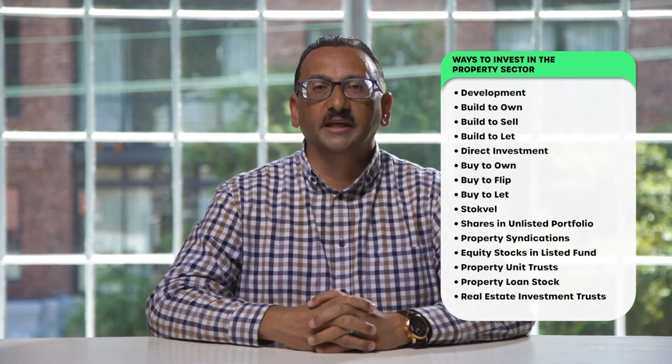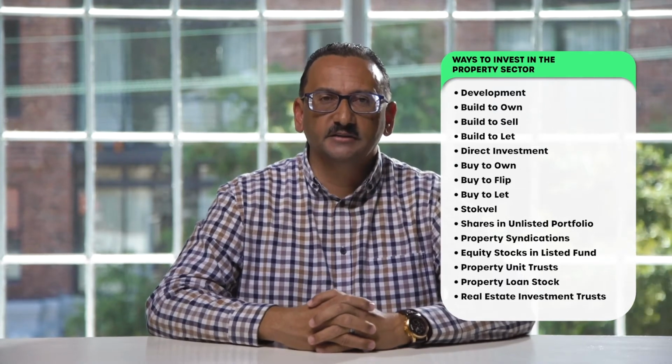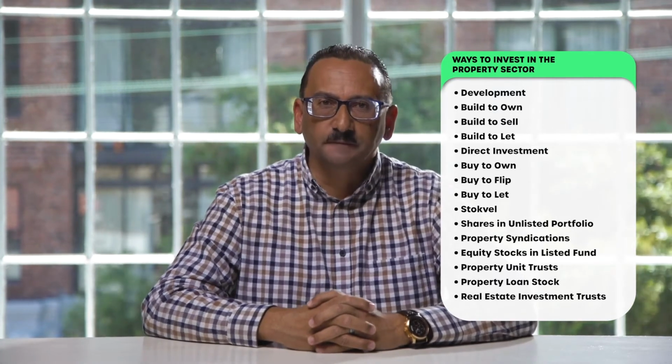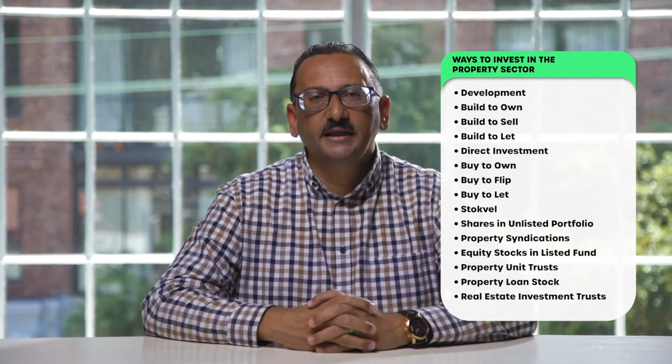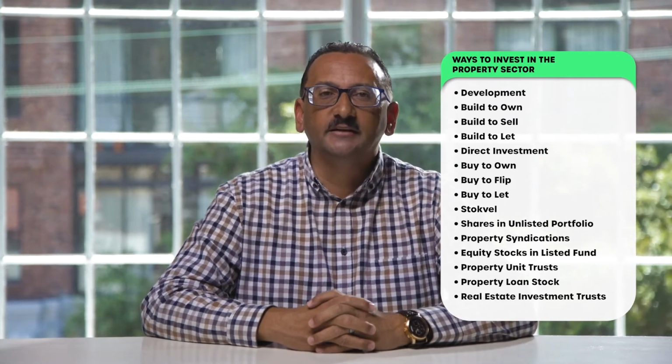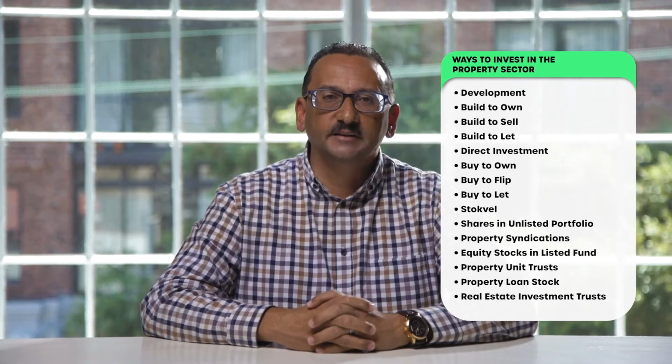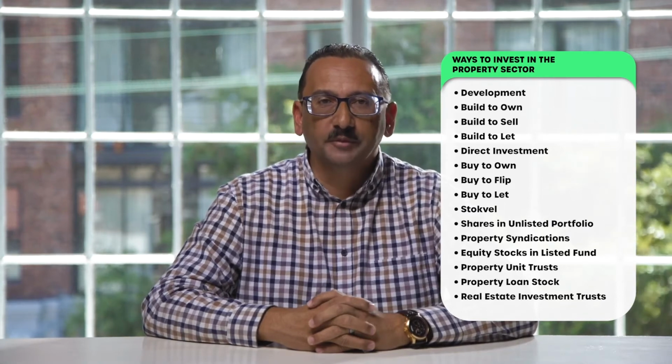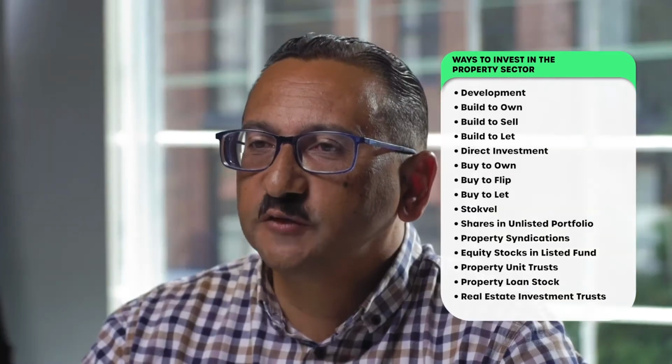And as with any investment, the higher the risk, the higher the potential for return. The lower the risk, the lower the potential for return. So I personally am a medium risk, medium return type person, but I invest for the long term. So when I purchase or develop a property, I would typically purchase for rental.